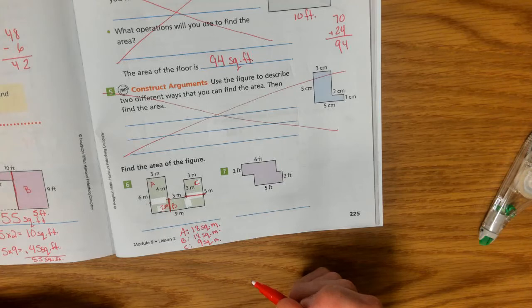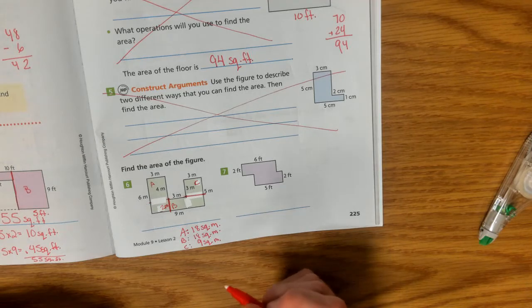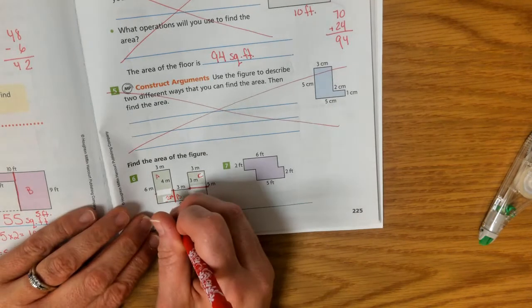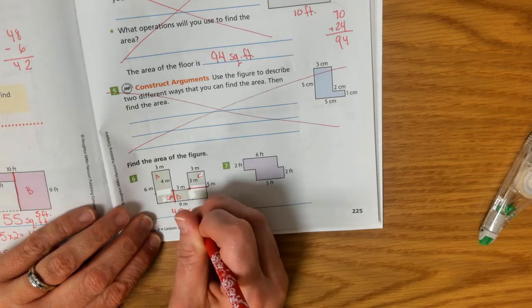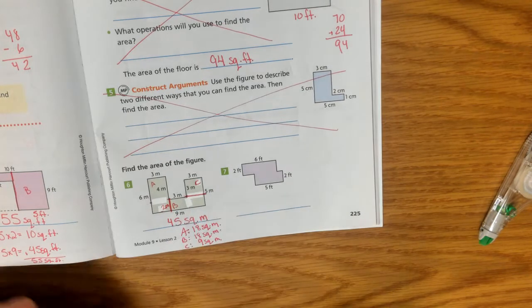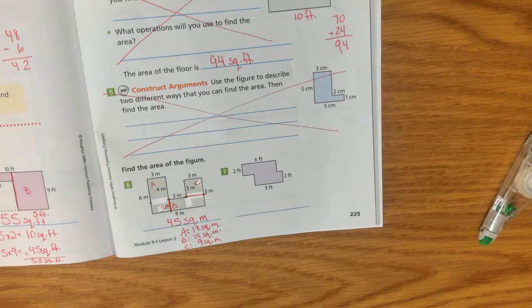6 times 3 is 18. 2 times 9 is 18. 3 times 3 is 9. 45 square meters. Whew! Sorry, that one was a tough one. They really made us think on that one. Our brains had to really work hard. Okay. Sorry about that.